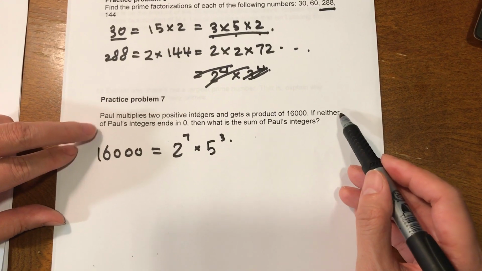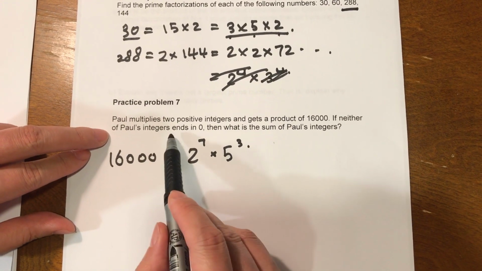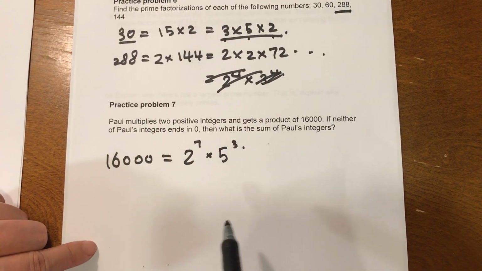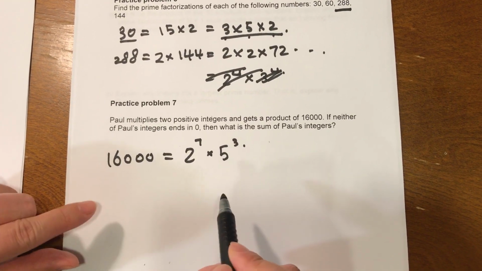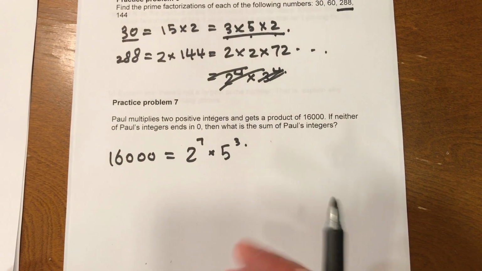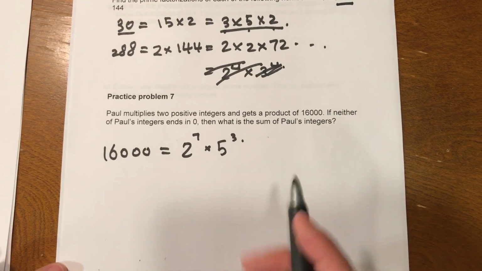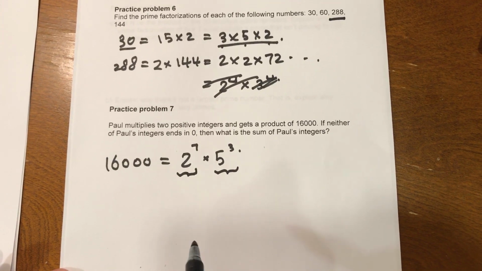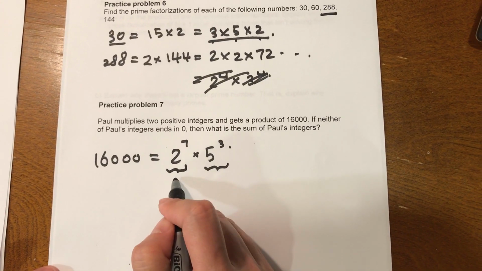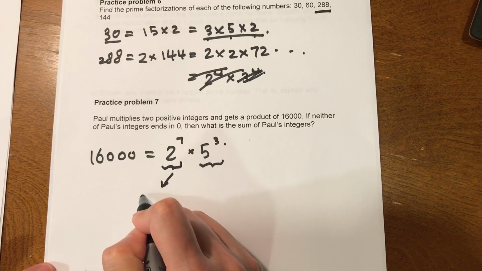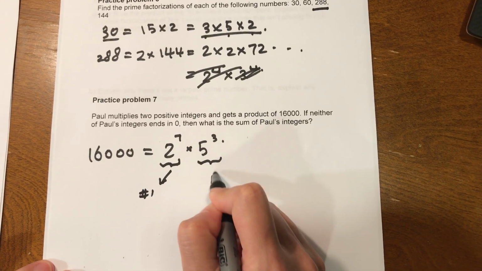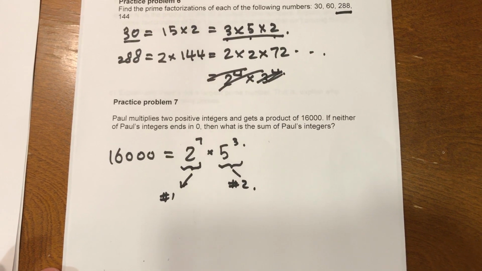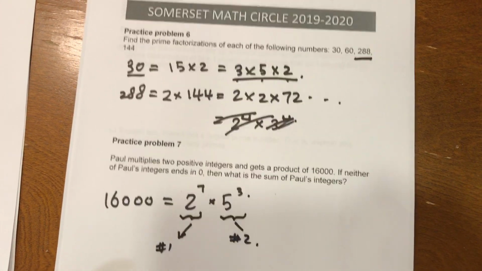The problem says neither of Paul's integers ends in 0, so 2 and 5 cannot be mixed together. If 2 and 5 are in one number, 2 multiplied by 5 is 10, so that number must end in 0. So this has to be one number. This has to be in a different number. Therefore, this is number 1. Say this is number 2. And then the students can figure out what's the sum of Paul's integers.